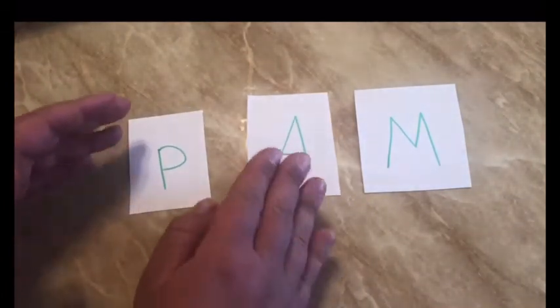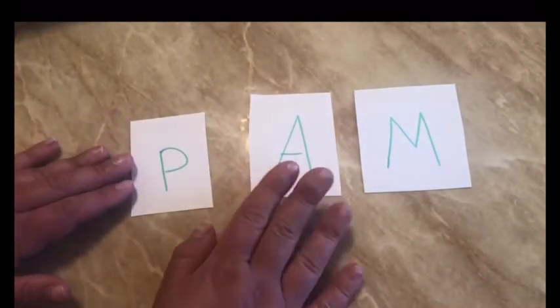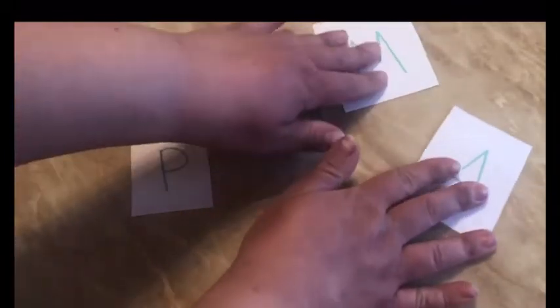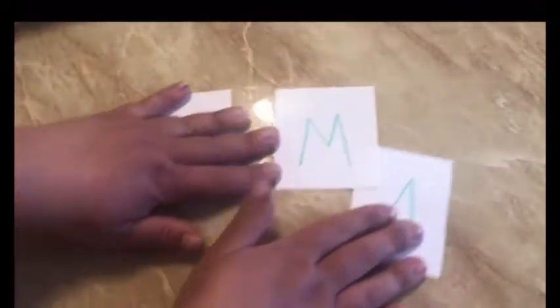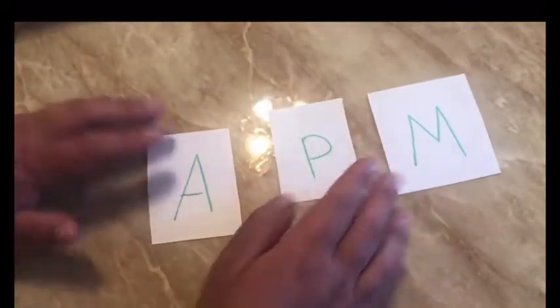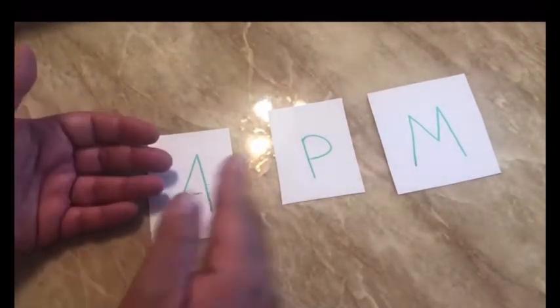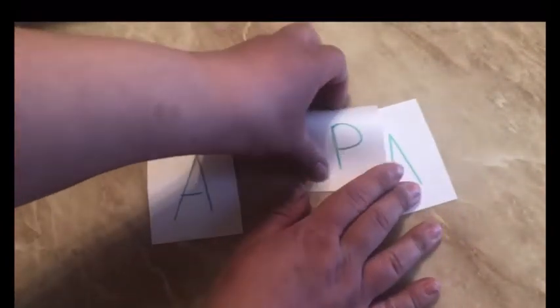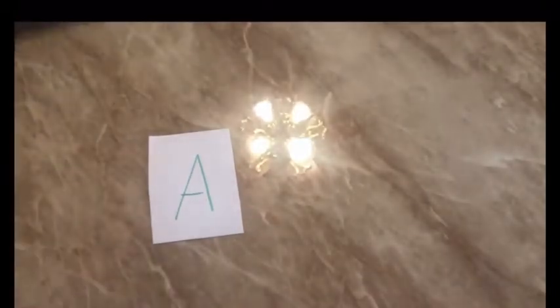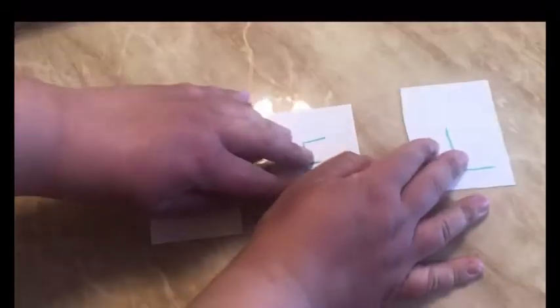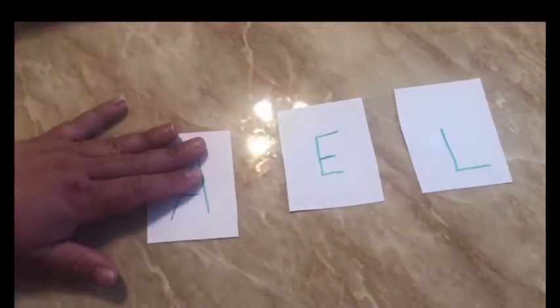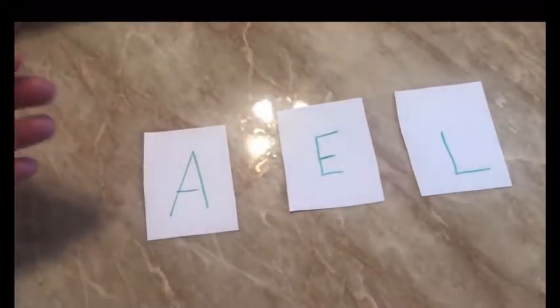So you would do a trial with the target letter in the middle, or with the target letter on the end, or with the target letter in the beginning, and always change your letters. So I would take these letters out and use other letters, and I would do the same thing, and I would just switch them out until you get a total of the 10 trials that you need. Okay.